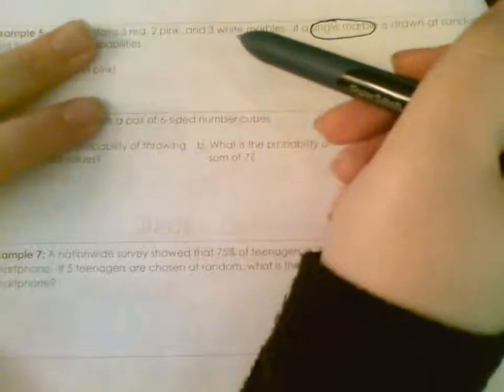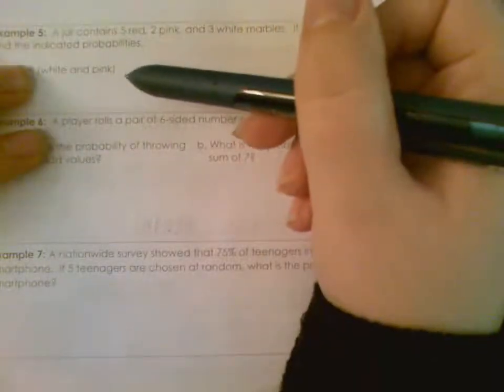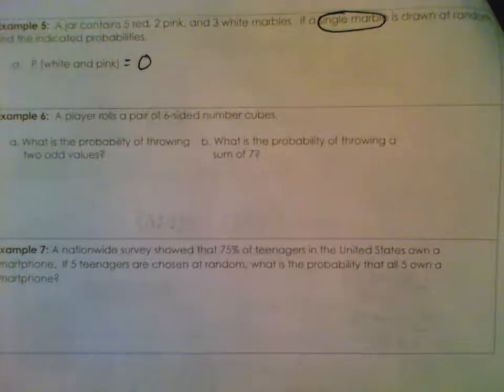Is it possible when we have 5 red, 2 pink, and 3 white marbles that any single marble is going to be white and pink? No, none of these marbles are white and pink, so here our answer is 0. The probability is 0. That is not ever going to happen, to have a white and a pink.